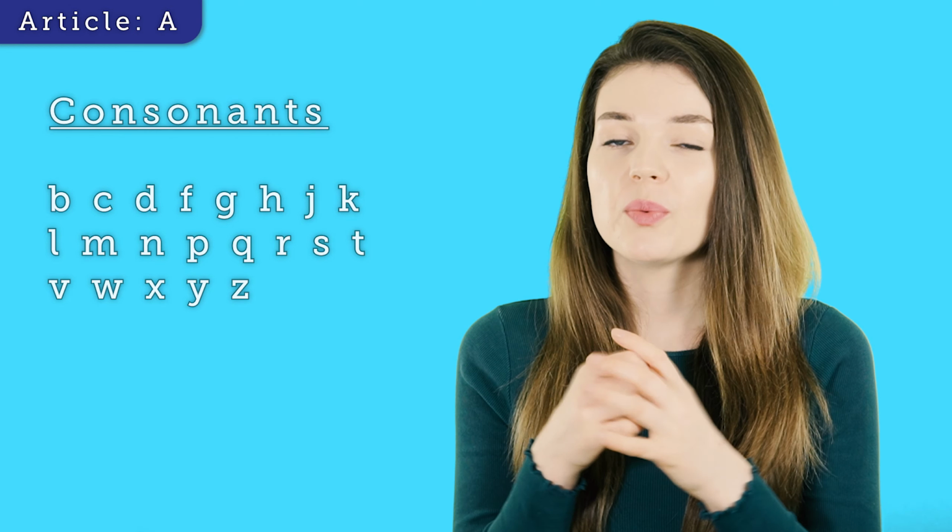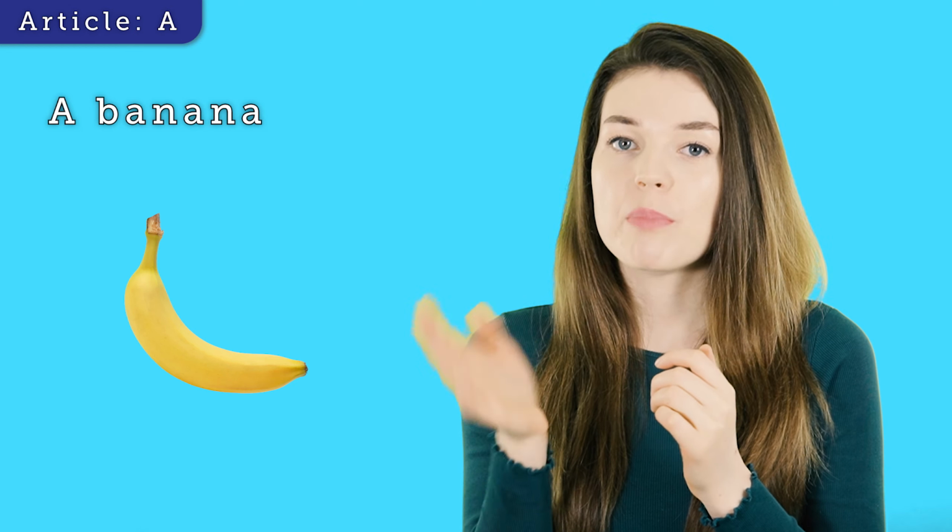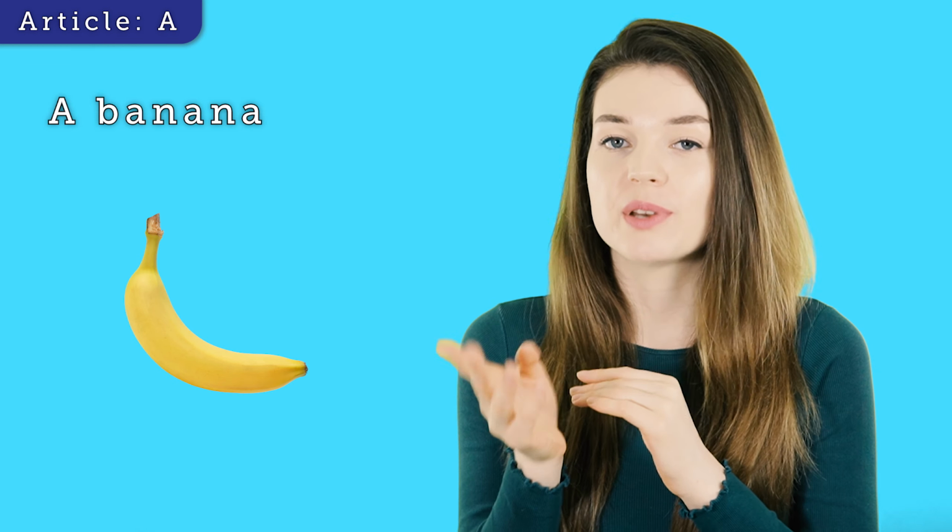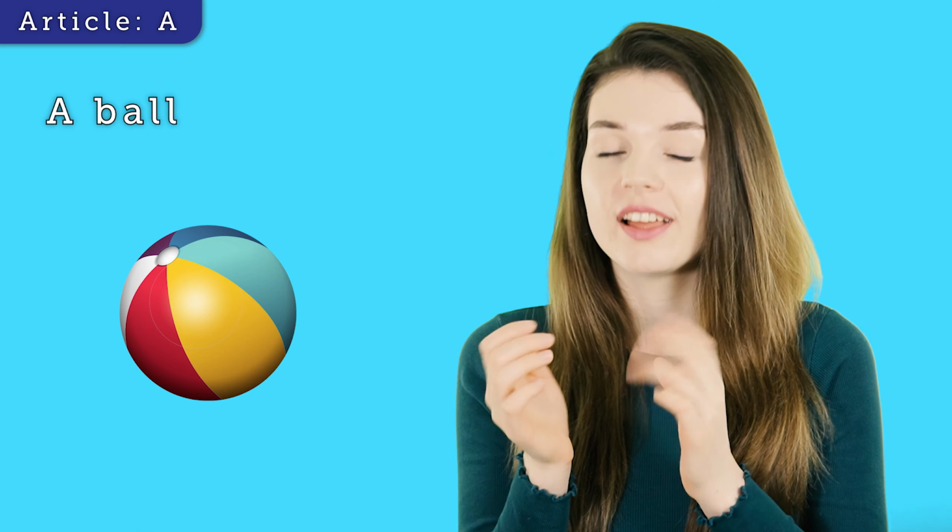For example, we would say a banana, because banana starts with a consonant. So a banana, a ball, a cat, a dog, and so on. And we wouldn't use a when referring to a word that starts with a vowel, and we'll be coming onto this in just a second.